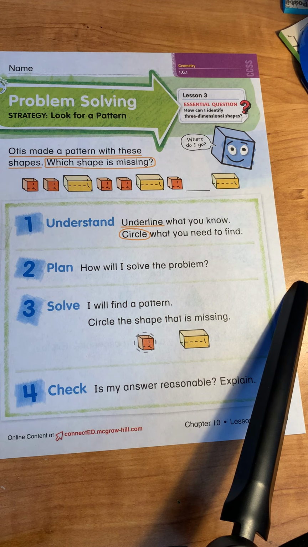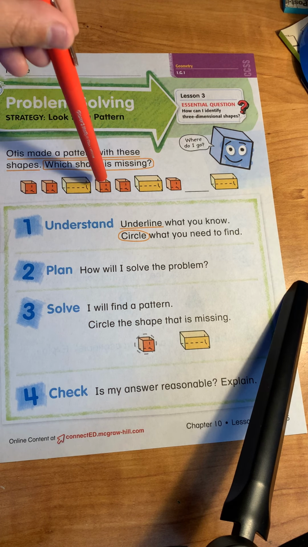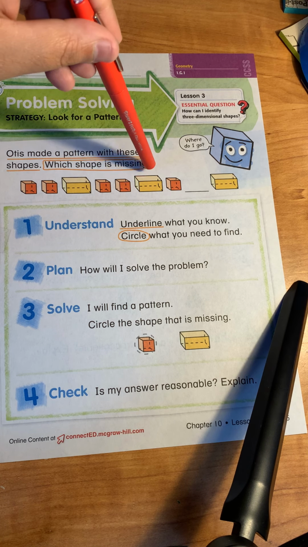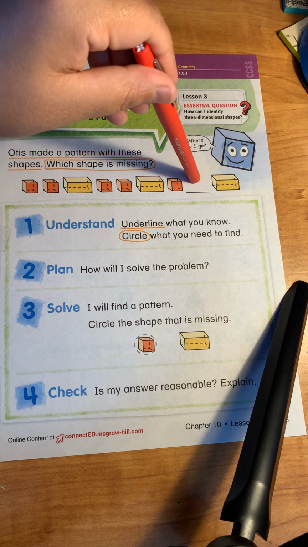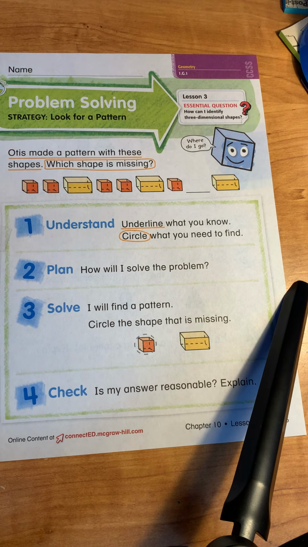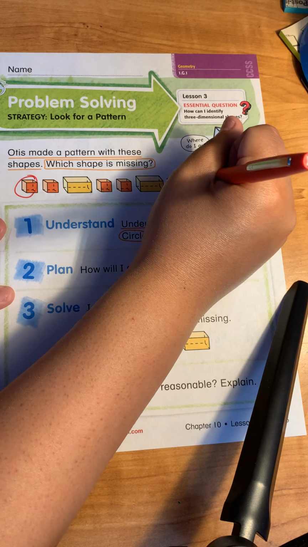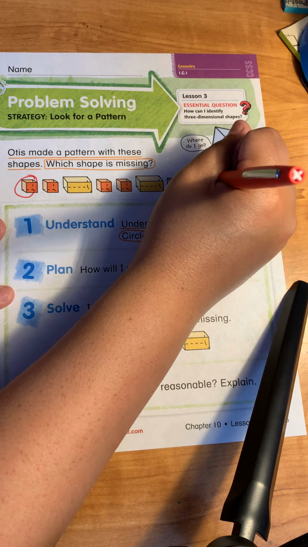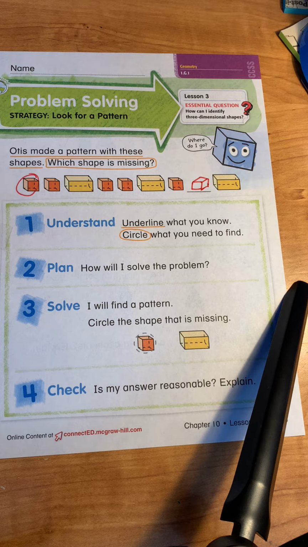Okay, so let's look at the pattern that they give us here. We have orange cube, yellow prism. Orange cube, yellow prism. Orange cube, yellow prism. So what is the shape that is missing in the pattern? It is the second orange cube. So I'm going to circle it, and I'm just going to draw it in here just so you guys can see it. Okay, there we go. So now we're going to turn the page and let's work on some of these problems.